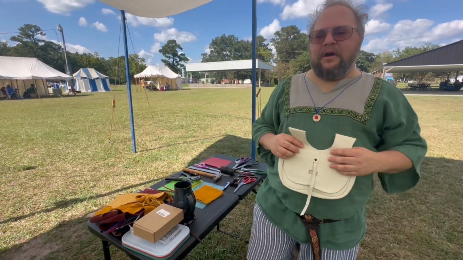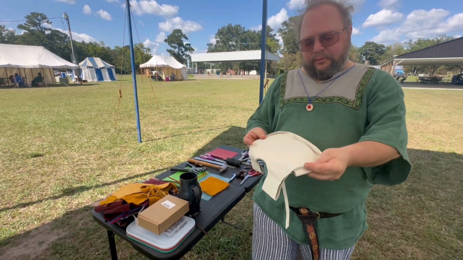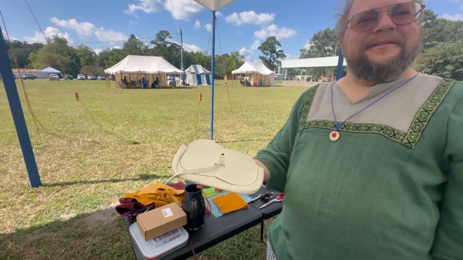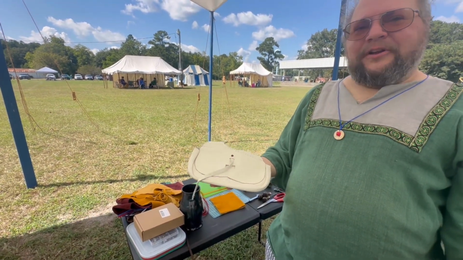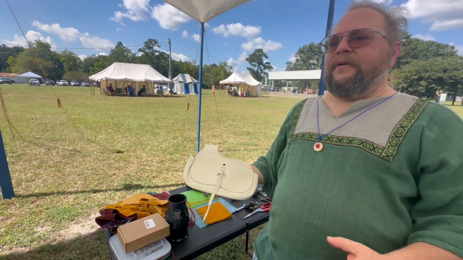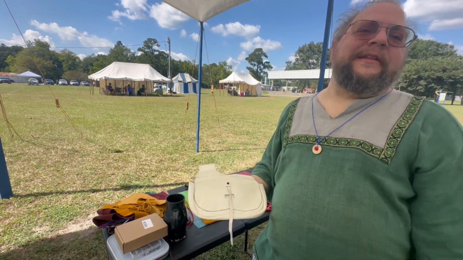The class is on your first leather pouch. This is an example of what you could make once you learn how to do all the different kinds of stitching and know how to stitch a basic leather pouch. And I'll be doing future classes as well on more advanced techniques, including adding rivets, adding buckles, things like that.